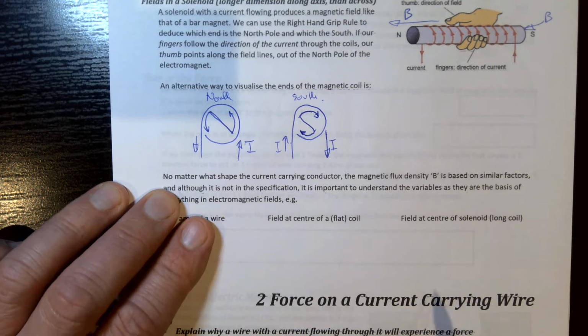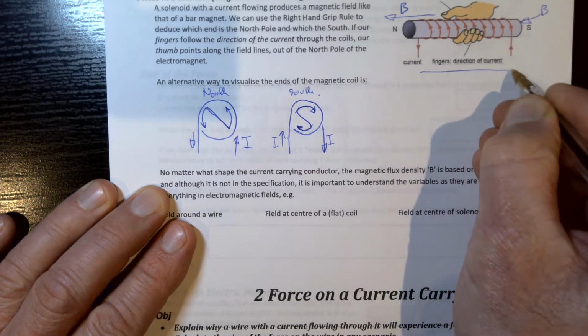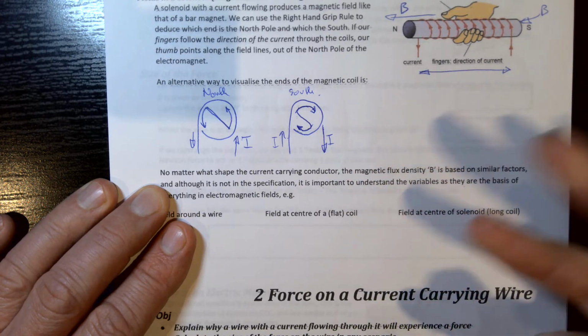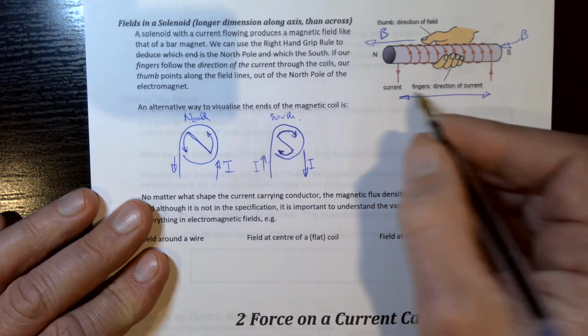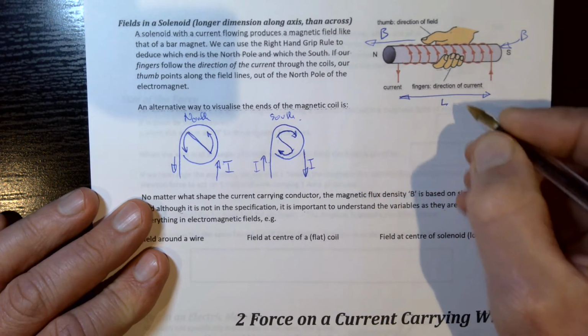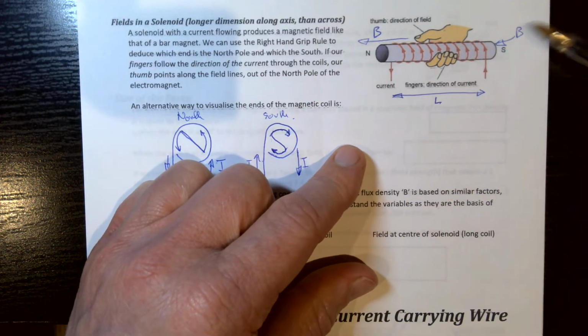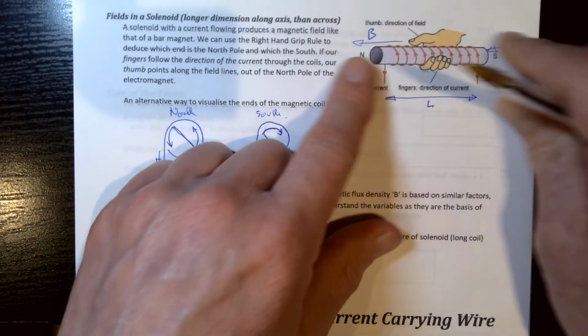Now, crucial bit, okay? The bits that really matter, and again, these are based on the maths, or the idea from the maths. So the length of the solenoid matters. If you stretch it out, you actually weaken the magnetism down the middle. We still get the same amount of magnetism, but it's more spaced out.